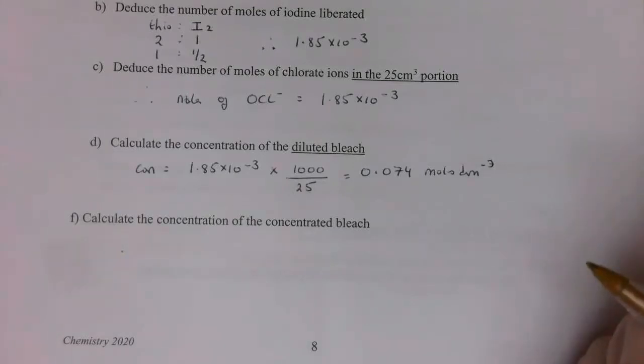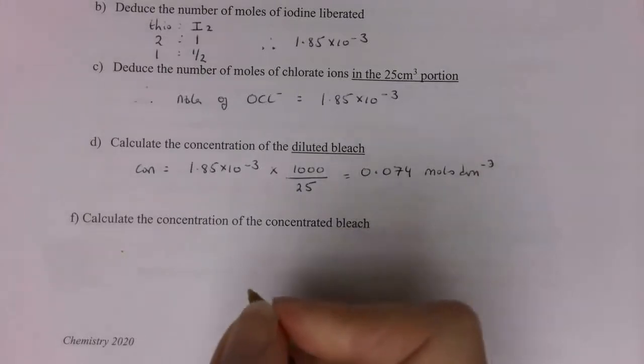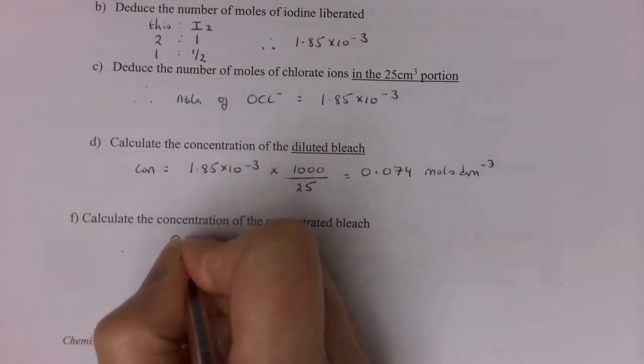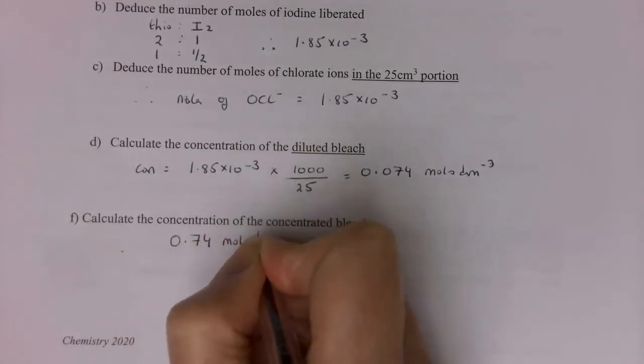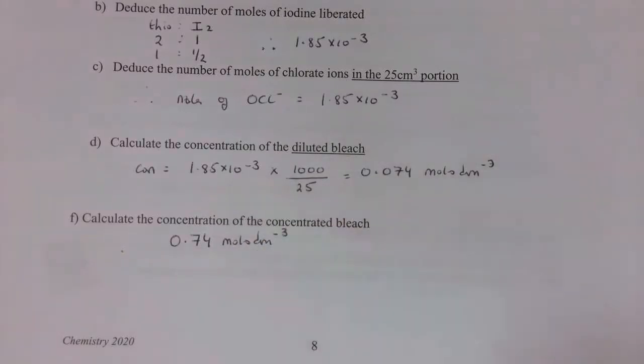But we diluted that from our 25 centimetre cubed sample by a factor of 10. So the concentrated bleach is 10 times as concentrated as the diluted bleach. So my concentration is 0.74 moles dm to the minus 3 of my concentrated bleach.